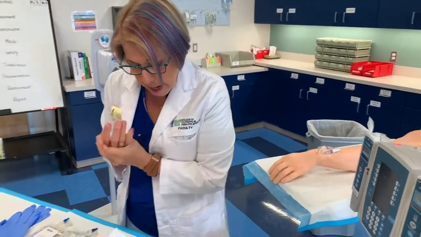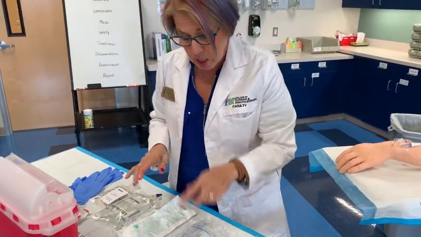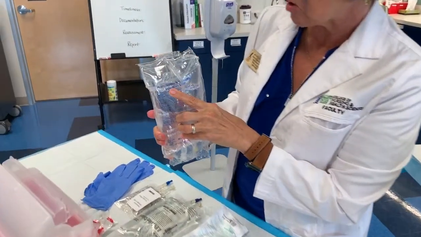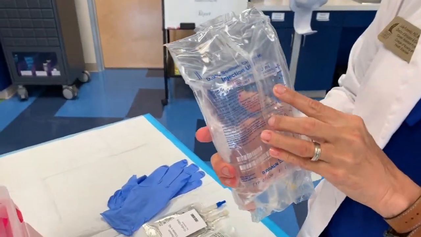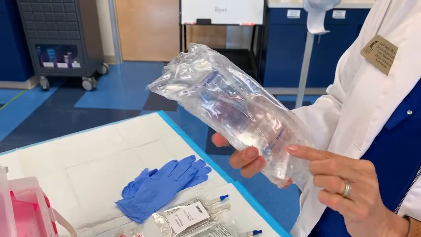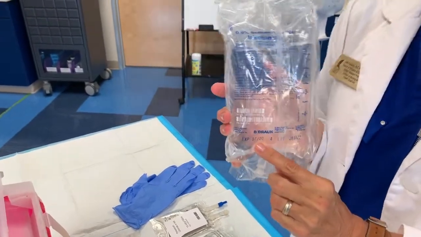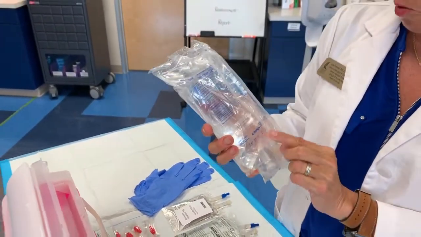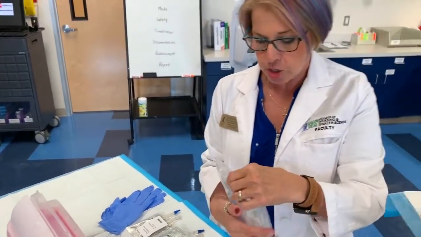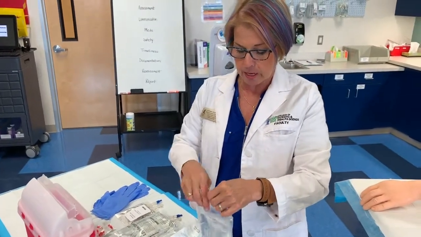When I look at my bag of IV fluids, one of the things I want to look at is, is it the right solution? And so I can see here, we've got 0.9% normal saline, and I want to look for the expiration date. And so this bag expires in July of 2020. And so you want to make sure you do review your expiration date and make sure you're not hanging fluids that are out of date.